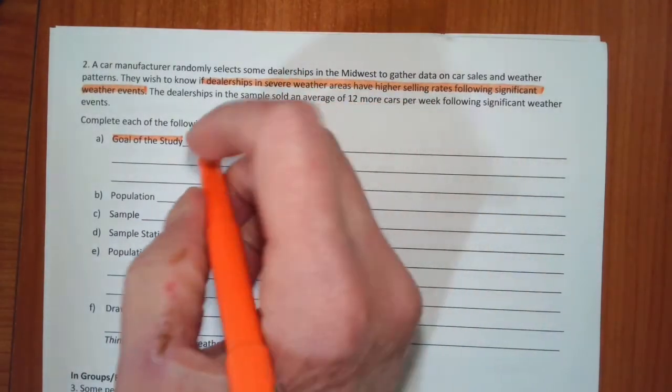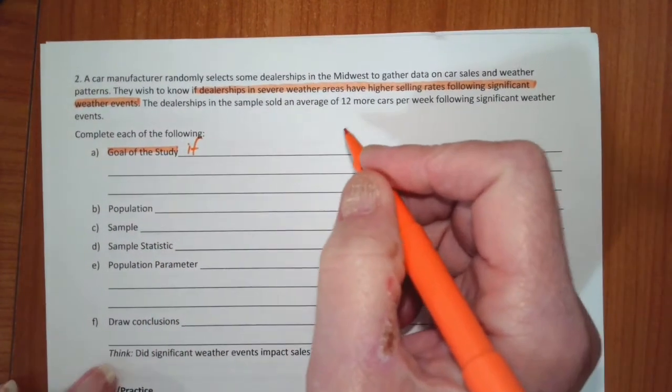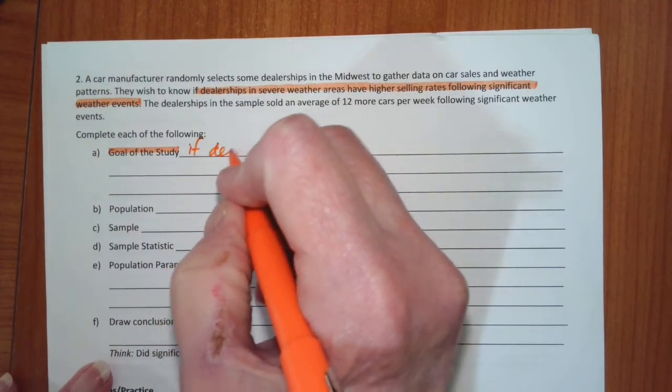Okay. So they want to know if dealerships, and there are no shortcuts on this, you're just going to have to write it out.